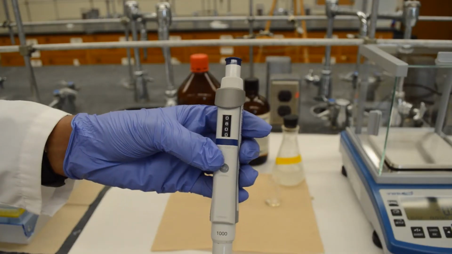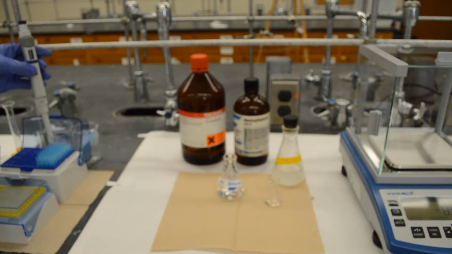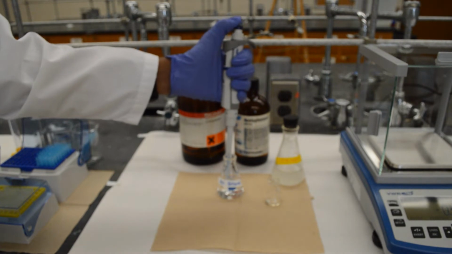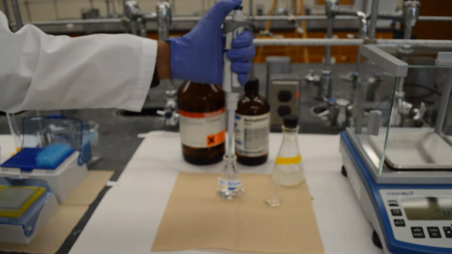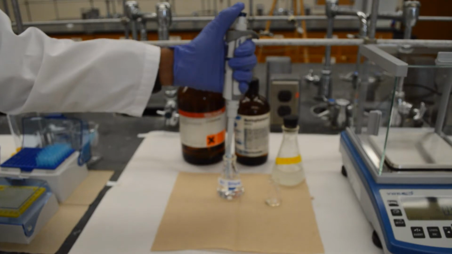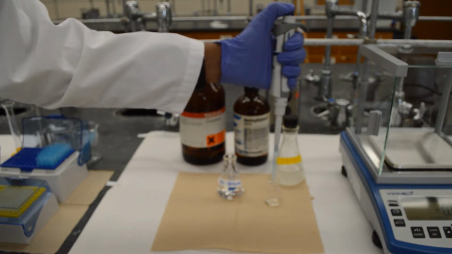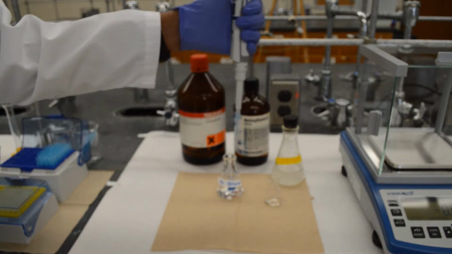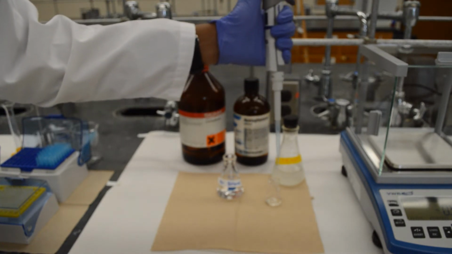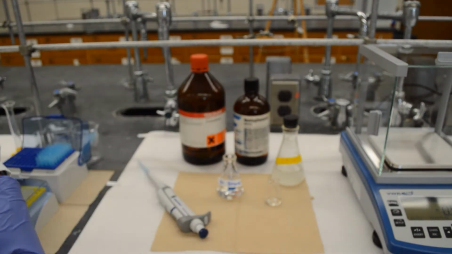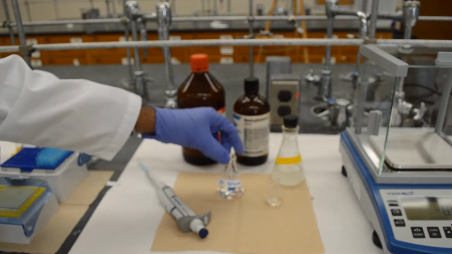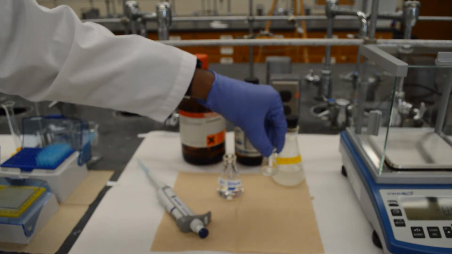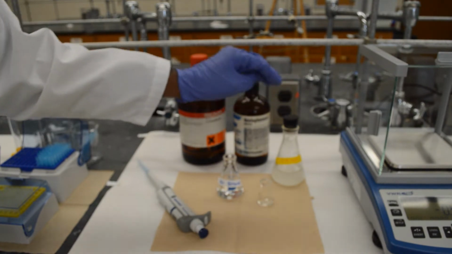Here is 0.8. Point 8. So now we have 1.6 ml of 95% ethanol. Let's mix these reactants and the solvent thoroughly before we add the base.